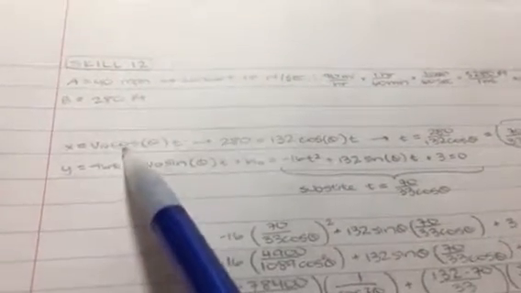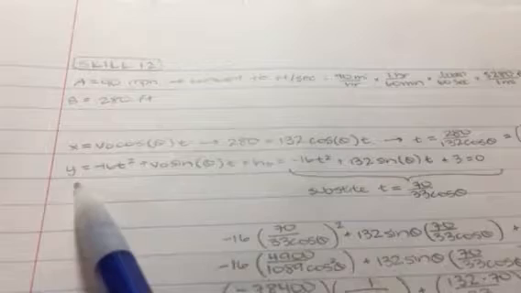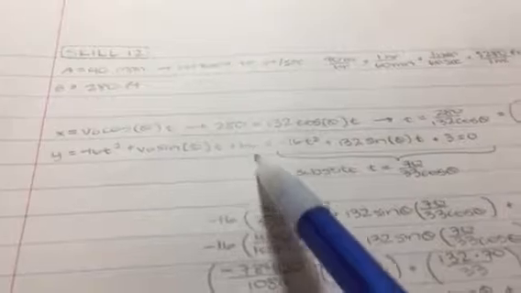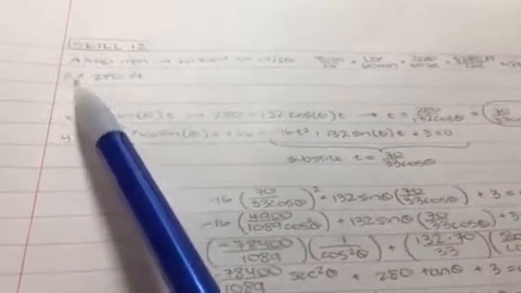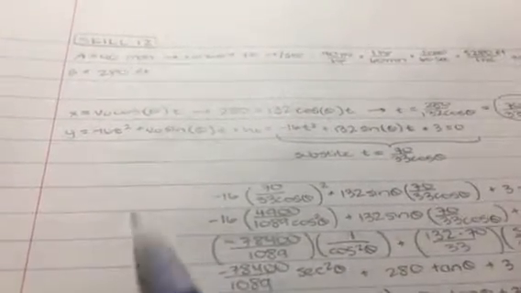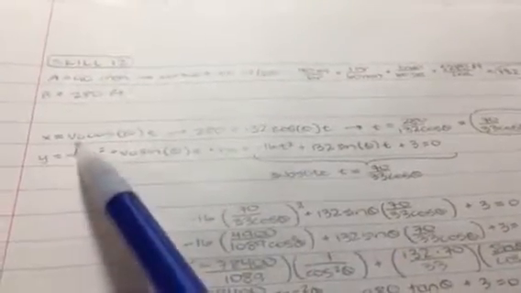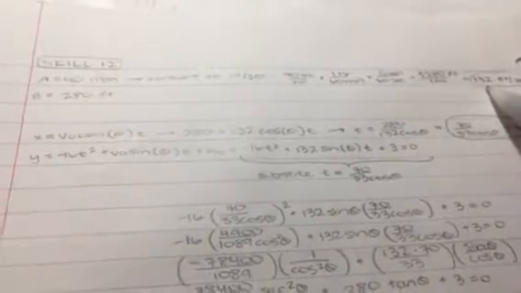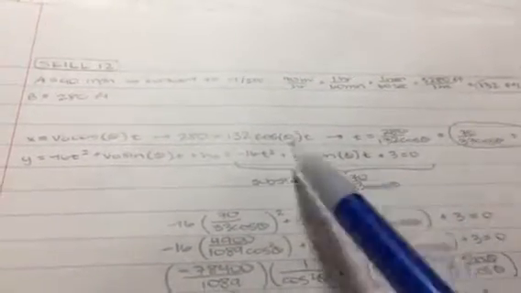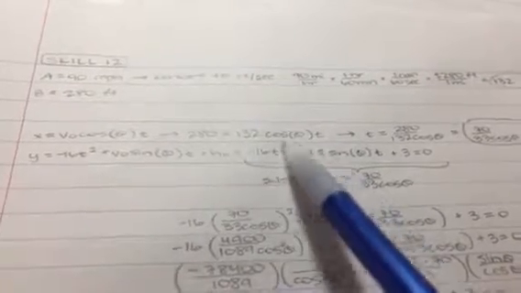And then next I used a set of parametric equations. x is equal to initial velocity cosine theta t, and y is equal to negative 16t squared plus initial velocity sine theta t plus initial height. So first I said that x was equal to 280 because that was B, and in the problem it said that B is how far away the ball was from the home plate once it hit the ground. So that is the x value. And the initial velocity is 132 from what I found for feet per second. And this is what I got.